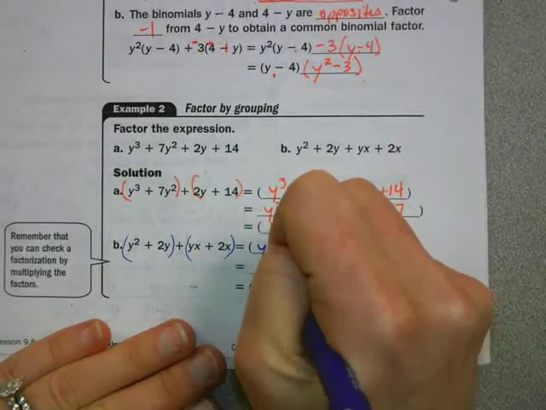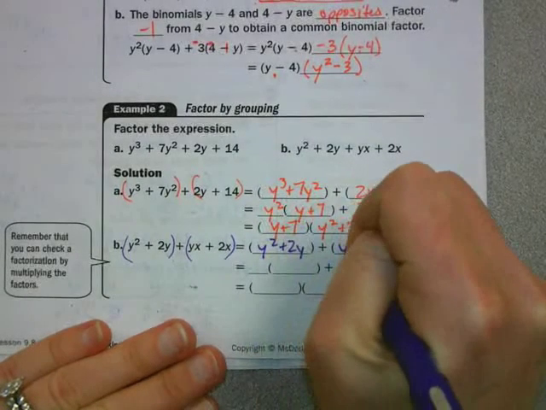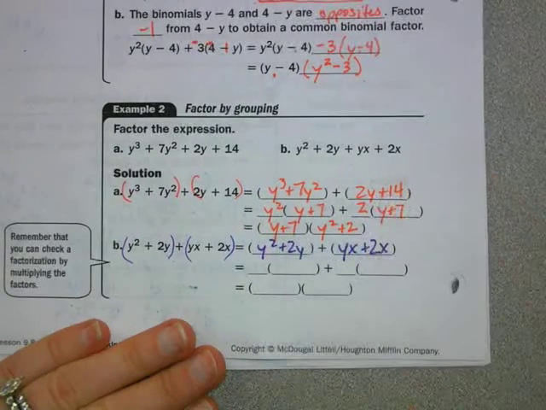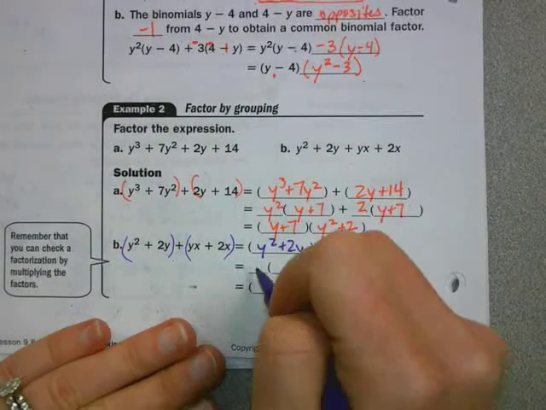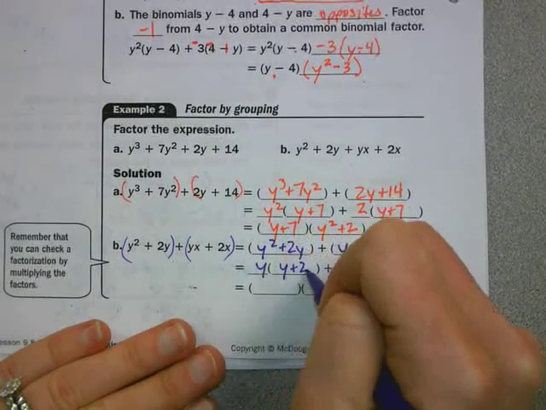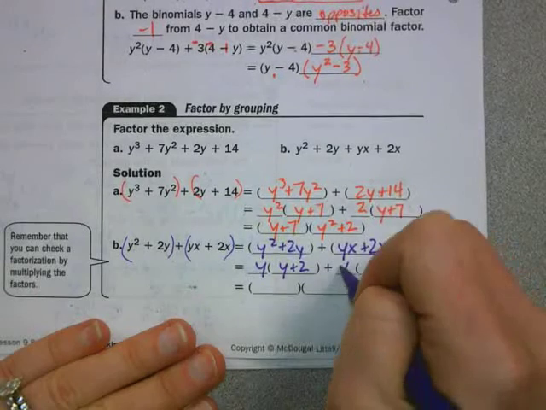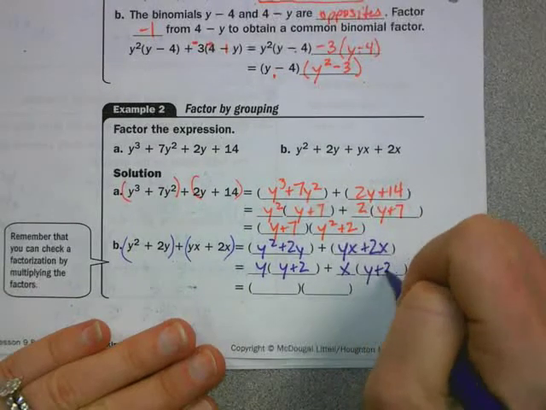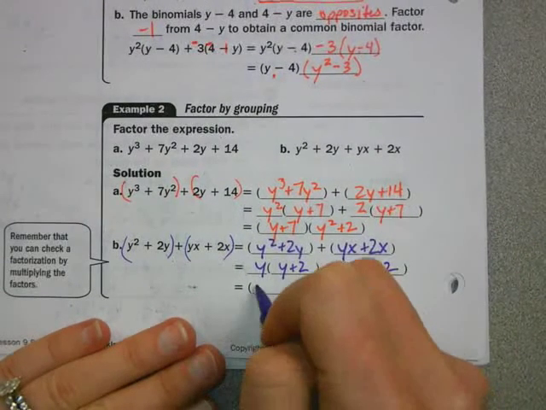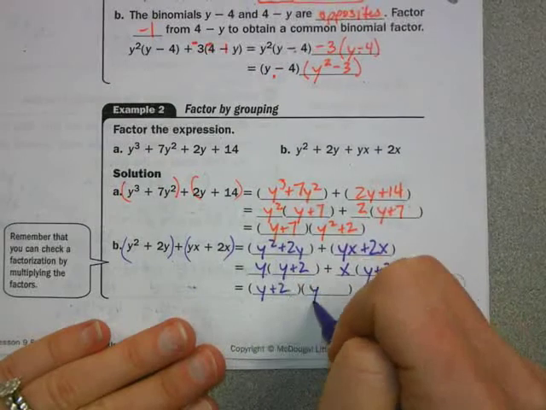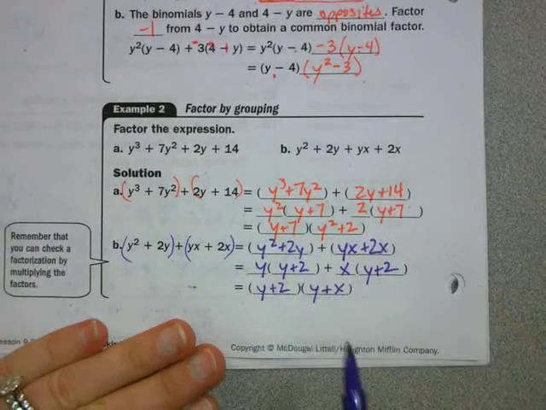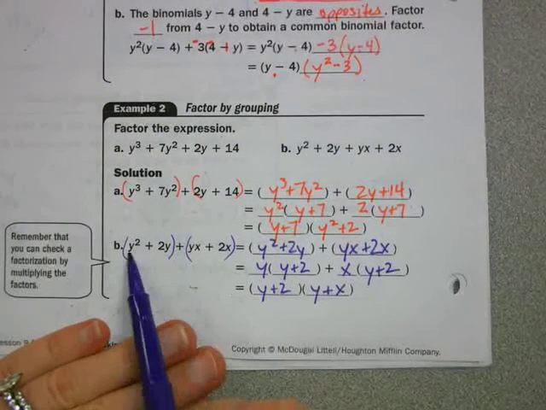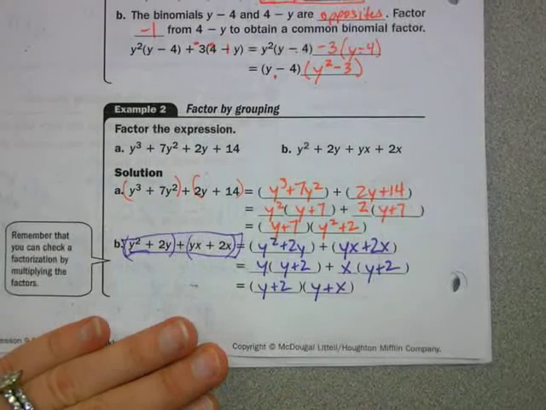So we have y squared plus 2y and yx plus 2x. What's common here? A y, and I'm left with y plus 2. What's common over here? An x, and I'm left with y plus 2. I have my common term, which is y plus 2, and what's left over? Y plus x. If you FOIL this out, you will get this original equation.